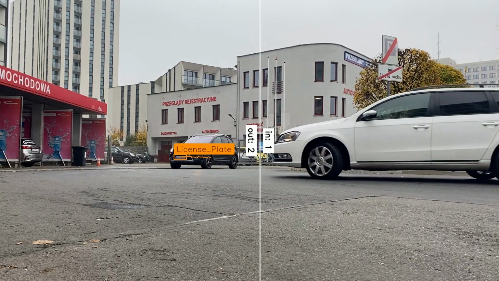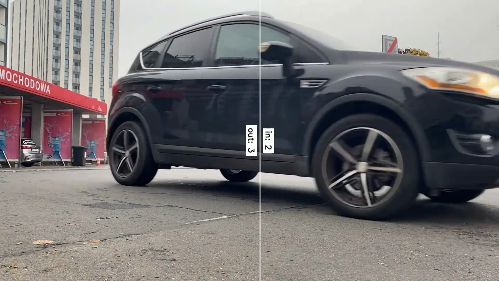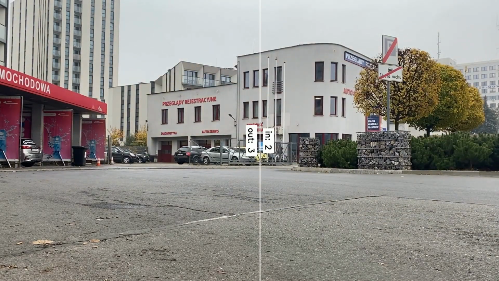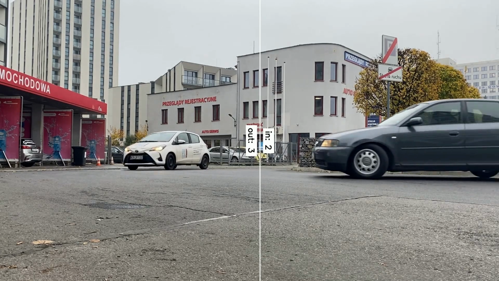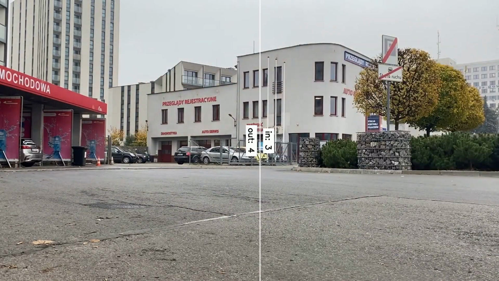Before we wrap it up, let's talk about the challenges I encountered and potential solutions. Right now, we are using one camera to monitor both entrances and exits. This could lead to a problem if a car gets hidden from view just as it's leaving, causing our system to miss it. Ideally, we'd like to use two cameras, one for entrances and one for exits, to get a clearer view.